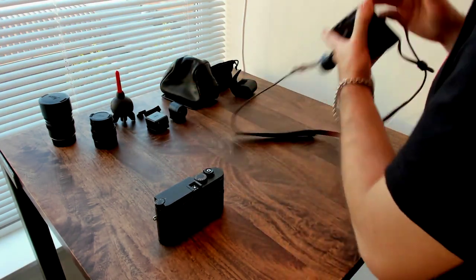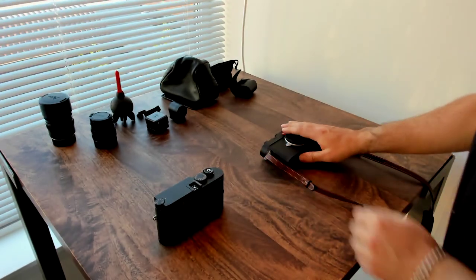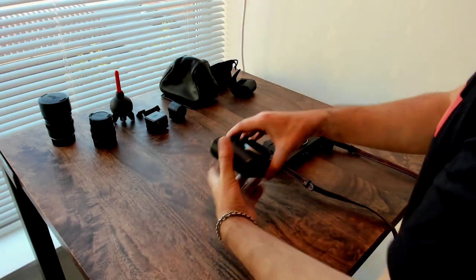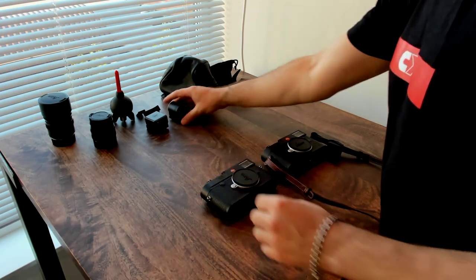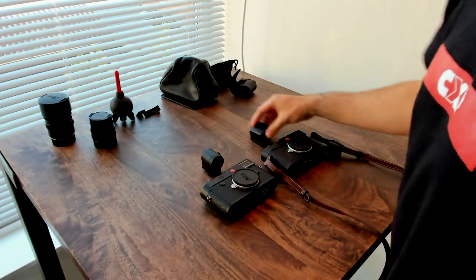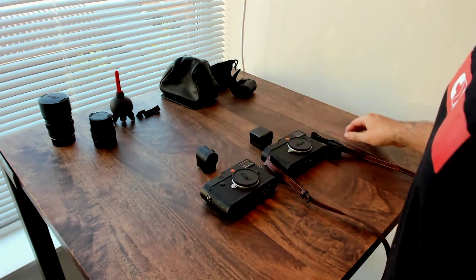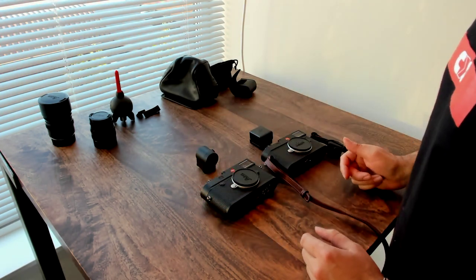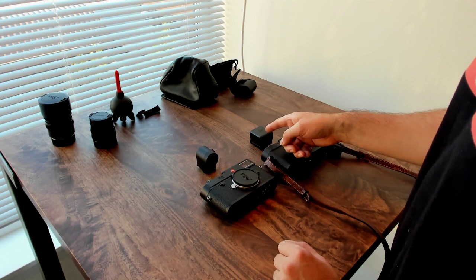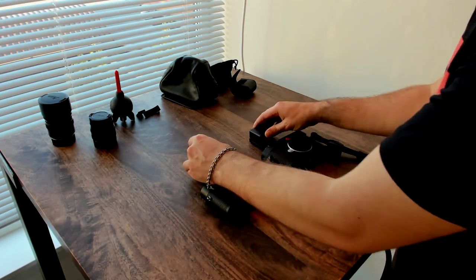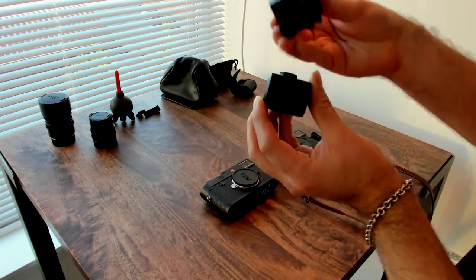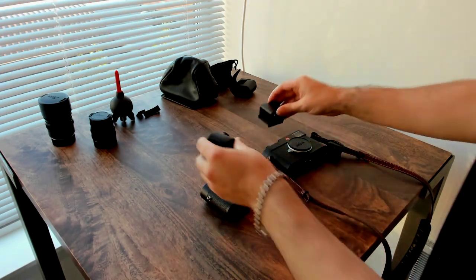So this is the M11 here with the strap. This is the M10 without the strap. And here are the respective viewfinders. That's, I think it's called VisoFlex 1 and VisoFlex 2. When we put them on the cameras, you're going to notice that the VisoFlex 2 looks larger, but they're actually the same size. Like if you turn the 2 on its side, they're literally the same size.